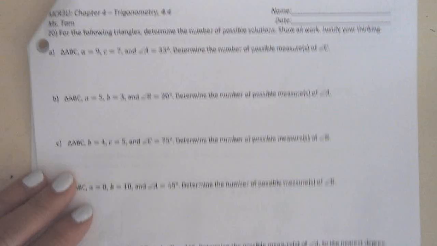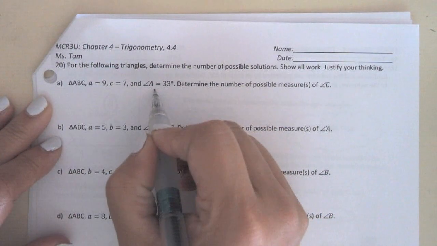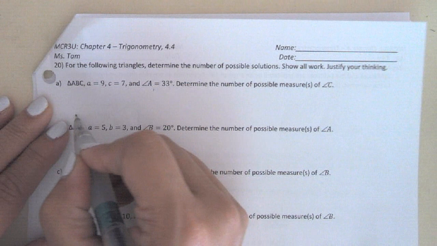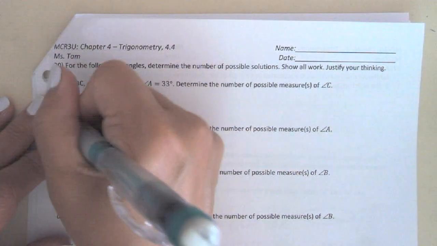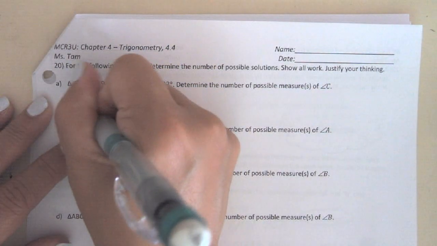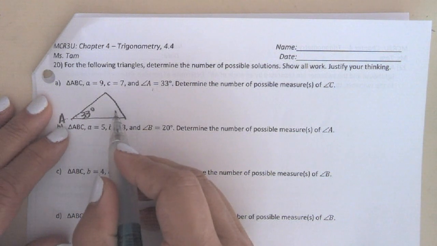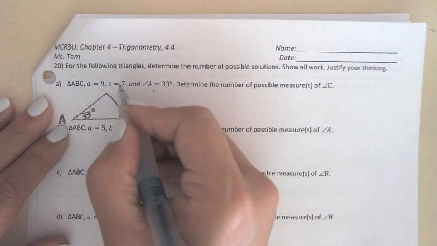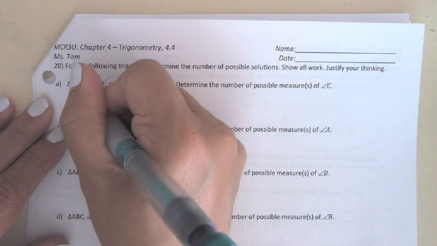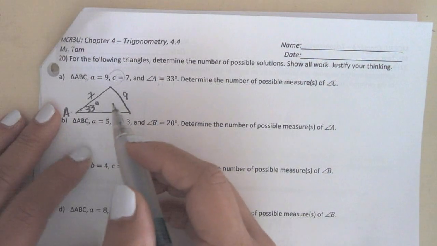So, for question 10A, I'm going to give you this triangle, ABC. For me, I like to draw the angle in the same place on the left-hand side. So when I draw this triangle, I kind of draw it like this. Angle A is here, which is 33 degrees. Always across from angle A is side A, which is 9. And then I also put the given side, C, up here. This is just an easy way for me for the ambiguous case.